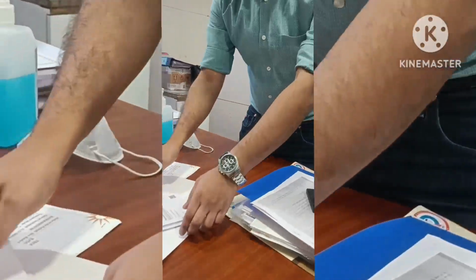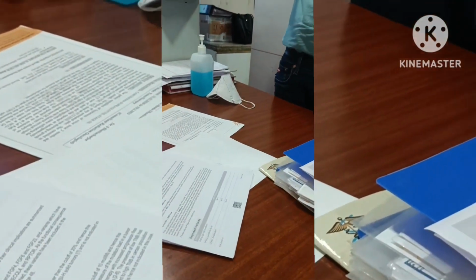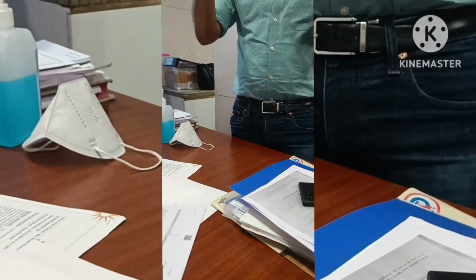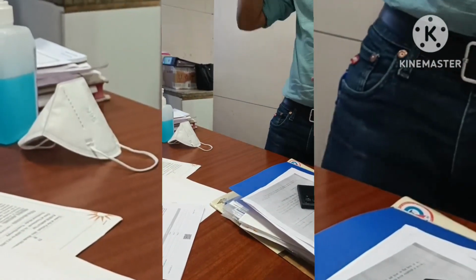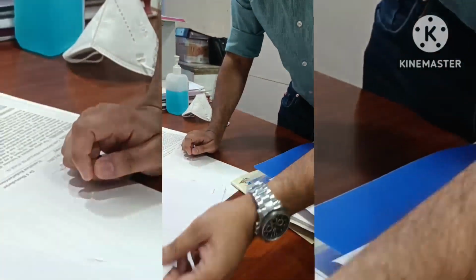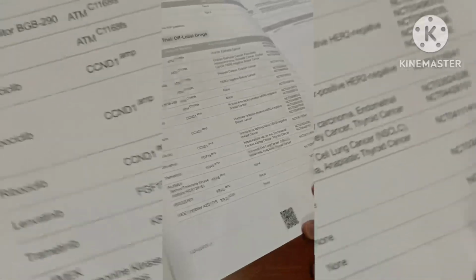Then afterwards you have FGF19, which stands for fibroblast growth factors. So these create the stroma and all, which create an environment for the tumor cells to grow. For that you have various drugs such as lenvatinib, which can help in this.